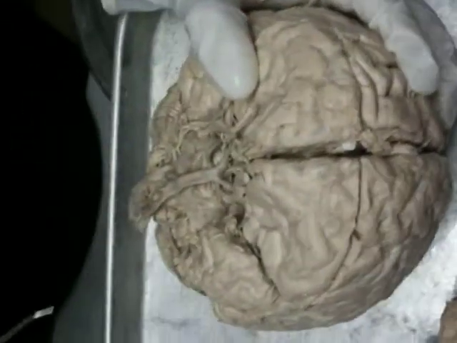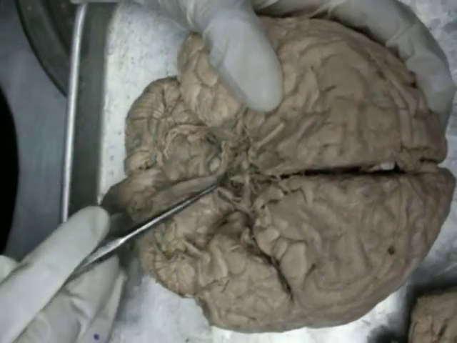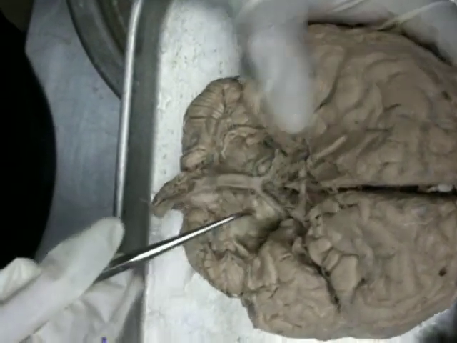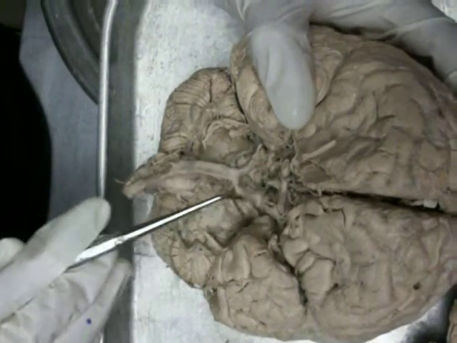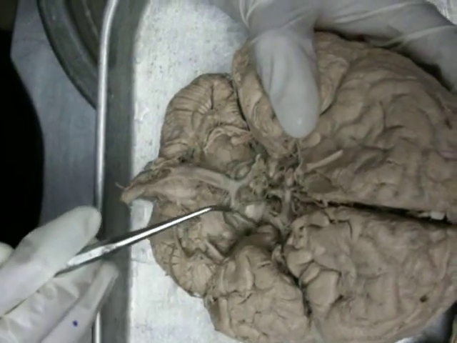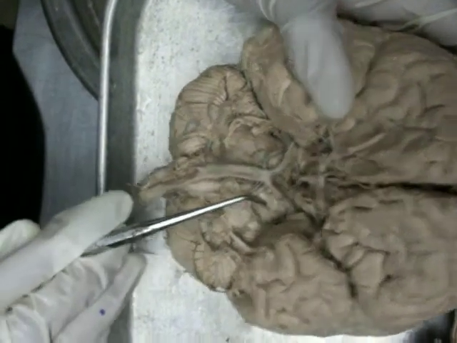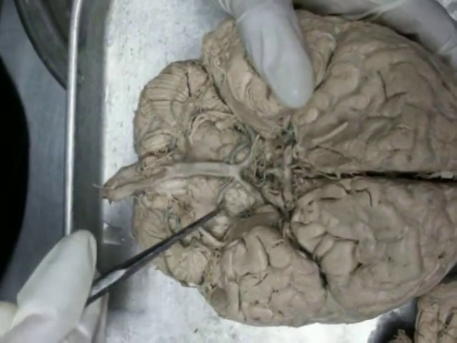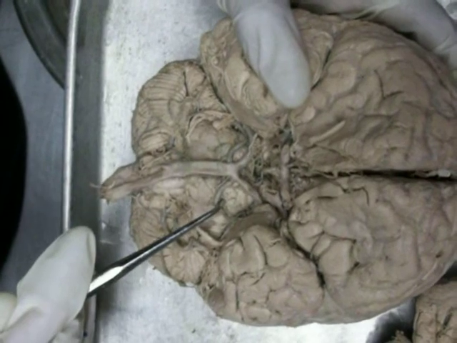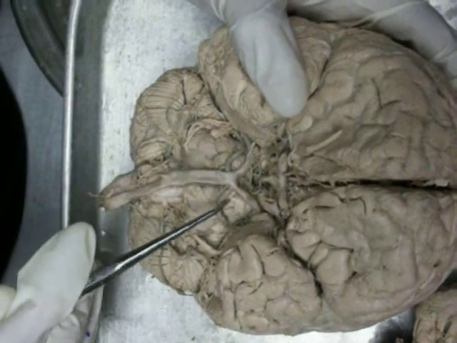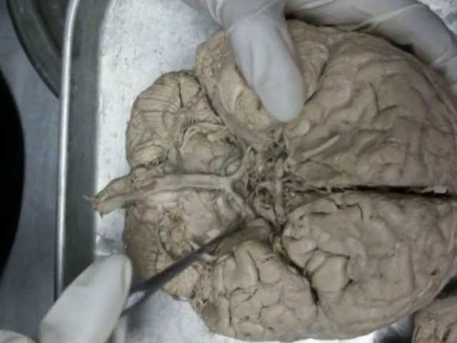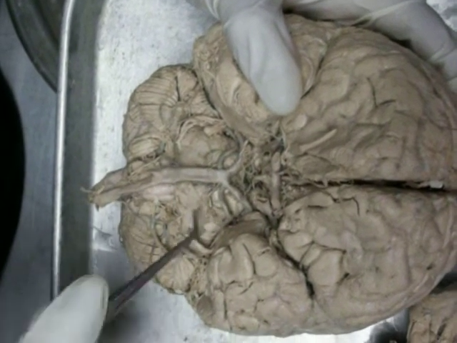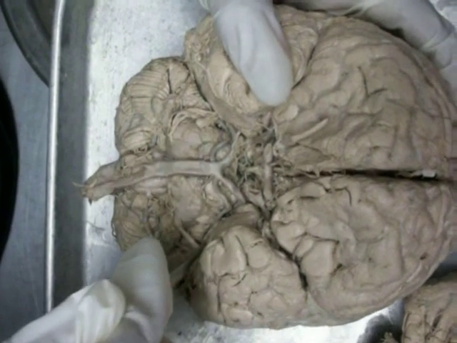Okay, and what you're going to look for then is down here, you kind of got to look, there's two branches. The top one is going to be your posterior cerebral artery, and that's going in the back. And then this is actually a cerebellar artery. Okay, this should be one of the cerebellar arteries. There's usually two there. This is like, I think, the superior cerebellar artery or something like that. But it's going back there to feed the cerebellum as well.